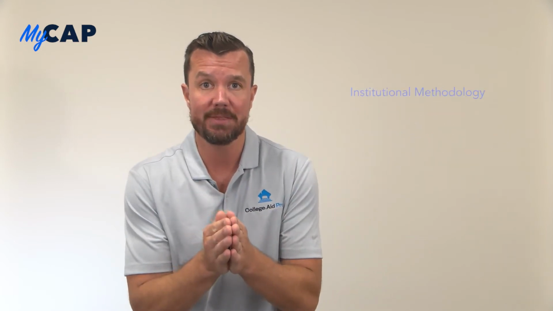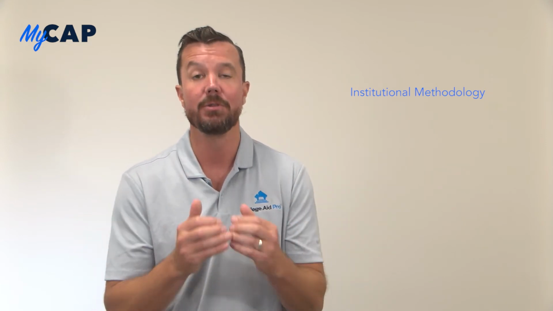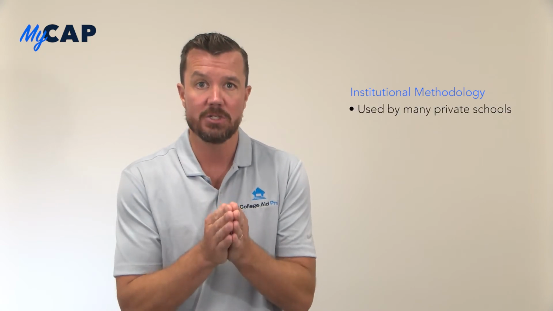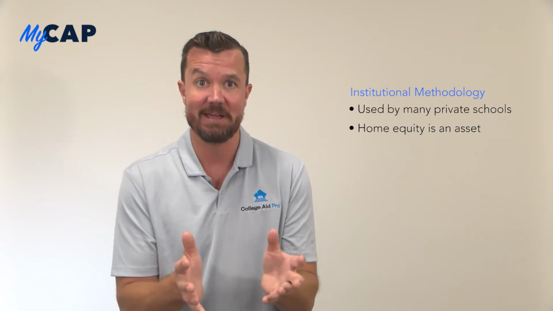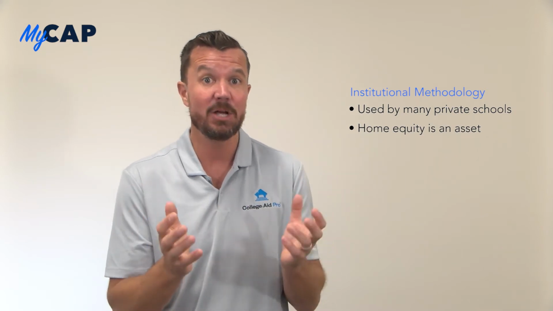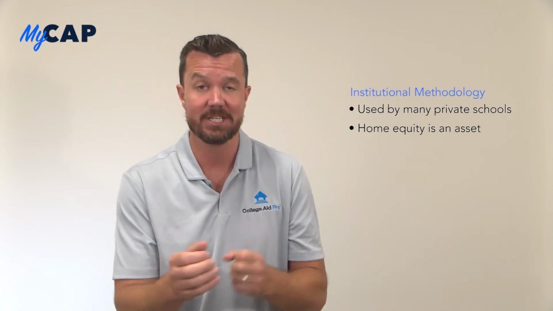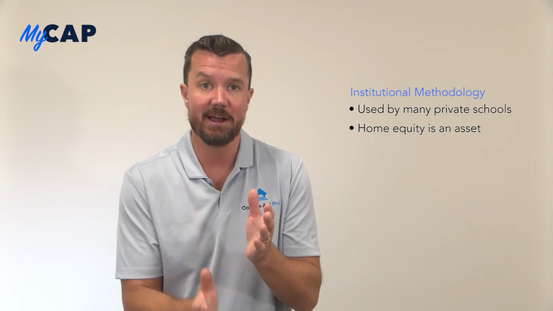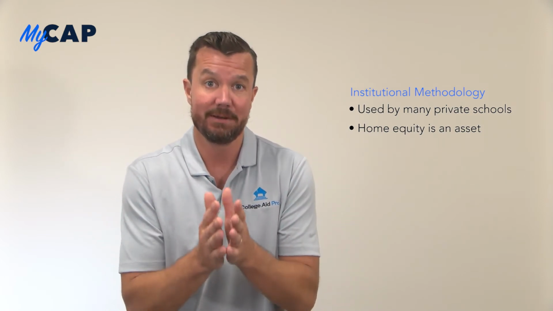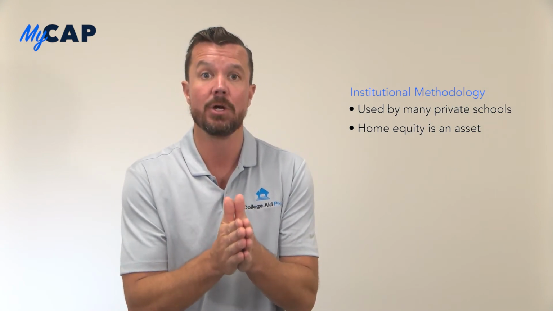The institutional methodology, as I alluded to: most of the colleges that fit in this category, and it's a lot of the more popular, the more competitive private colleges, consider home equity fair game, for lack of a better term. If you own your home and you have any equity in it, that's going to be considered just like your checking account, your savings account, your brokerage account, to varying degrees.